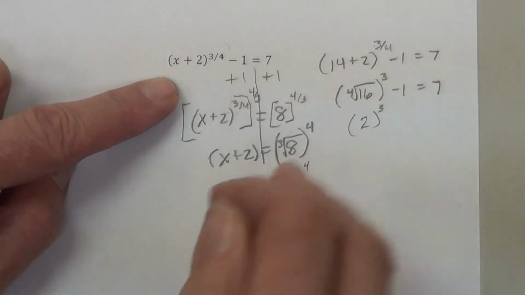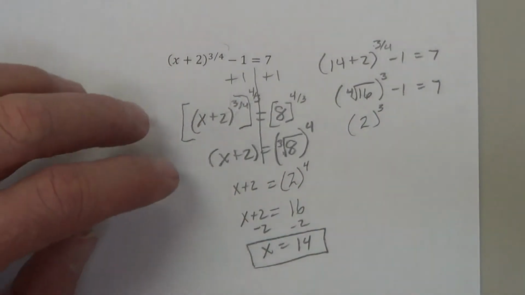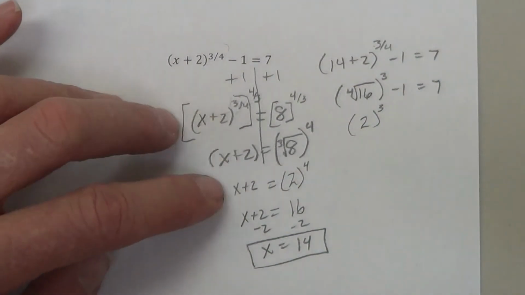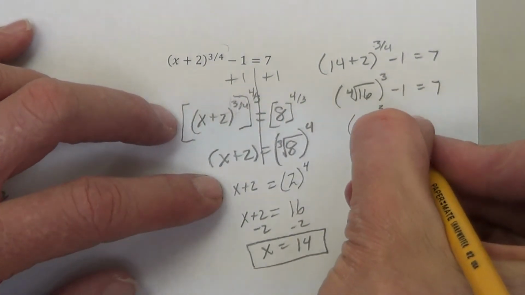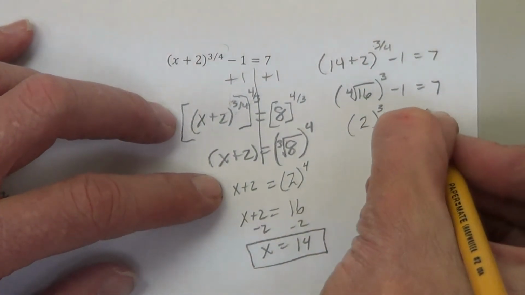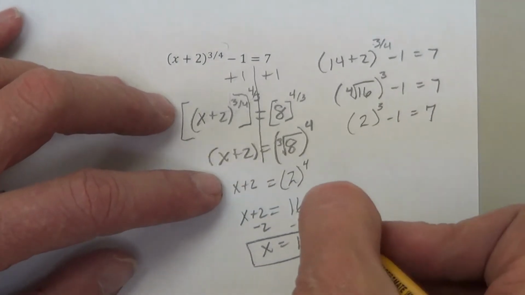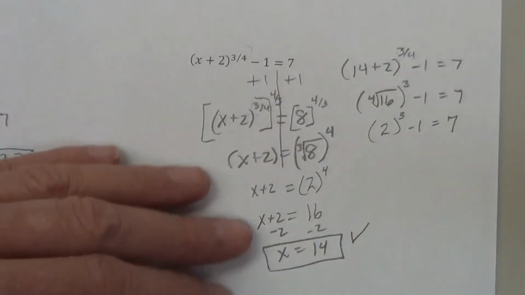2 raised to the 3rd would be 2 times 2 times 2, which is 2 times 2 is 4, times 2 is 8, minus 1 would be 7. So it does check. So we can go ahead and use that method.